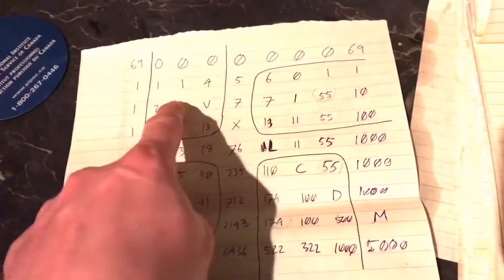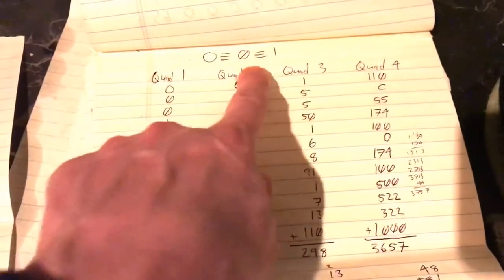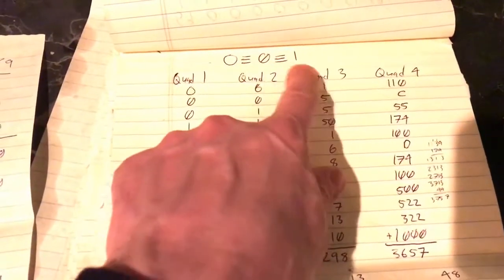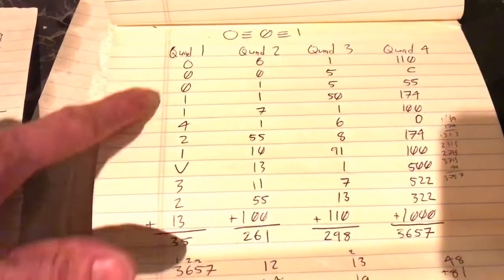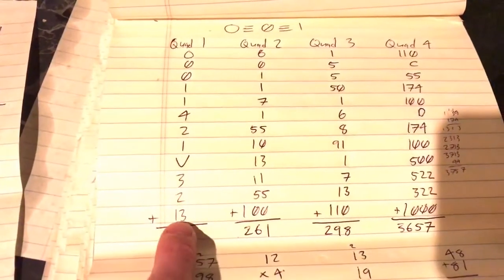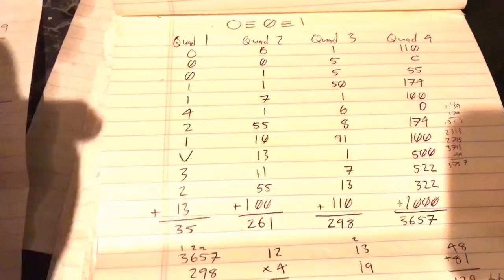Cool. Quadrant 1, quadrant 2, quadrant 3, quadrant 4. There you go. A ring is equal to a 0 is equal to a 1. They're all equivalent. Everything's a 1. So every time I see a 0 here, or a ring, it's a 1. Except when it's, like, you know, 13's a 13. It's not like a 0 or a 1 and a 3 at this point.